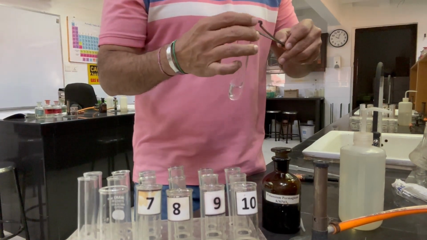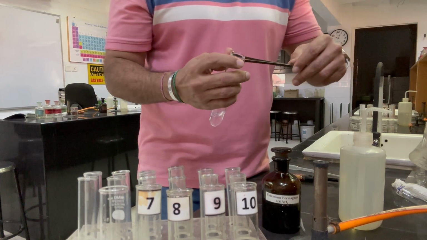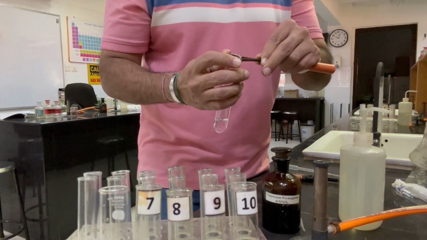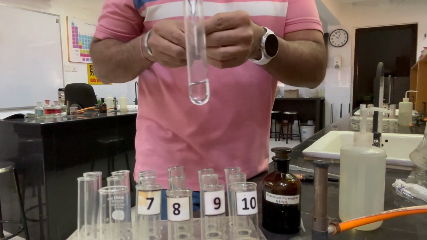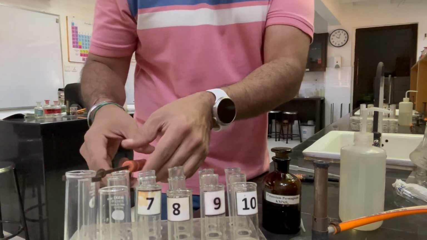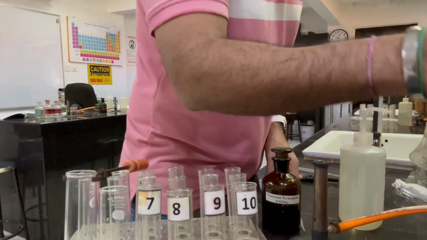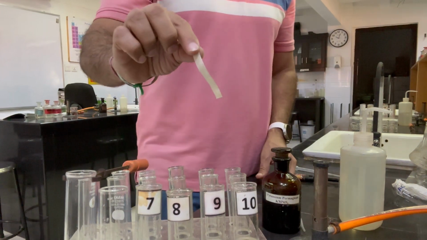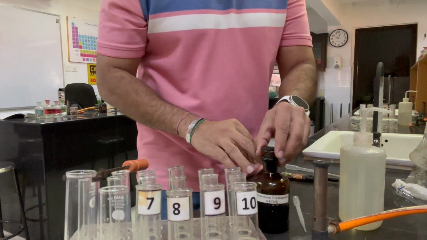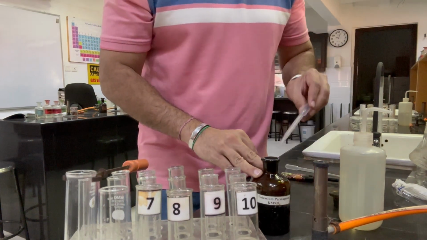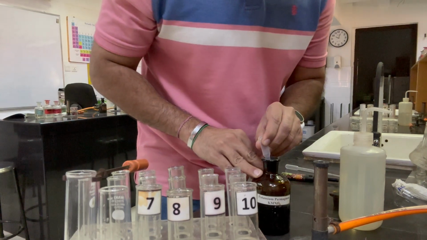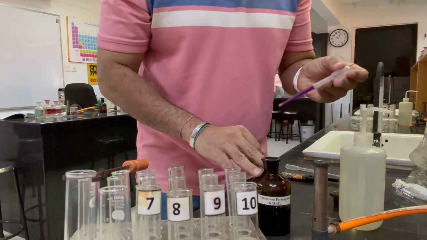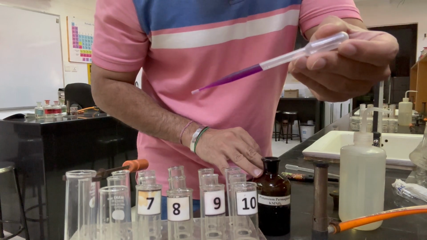Let me warm the solution produced. We will put the test tube holder there, and now we will put our potassium manganate dipped paper. We will take this filter paper and make it damp using this purple solution, which is potassium manganate.